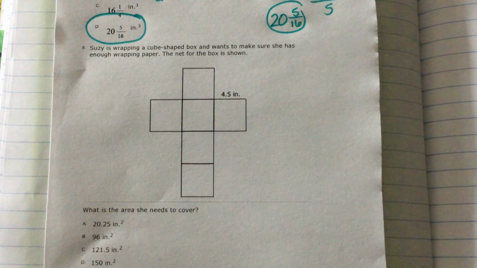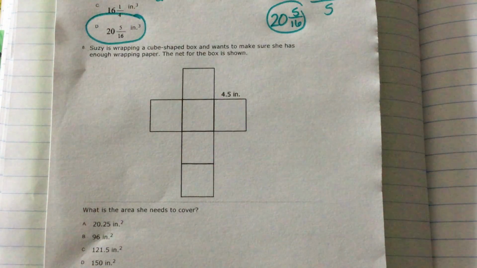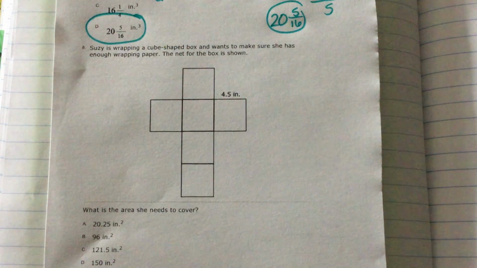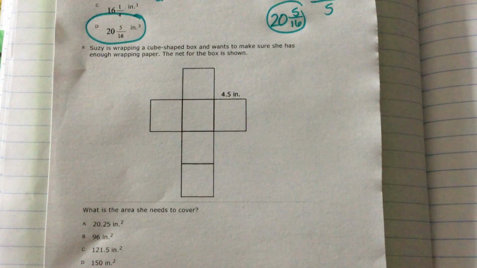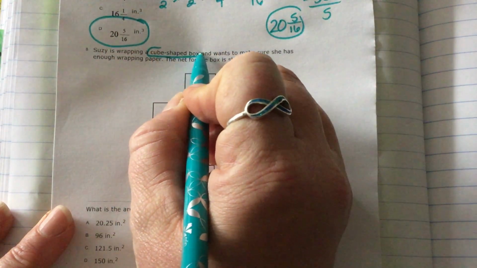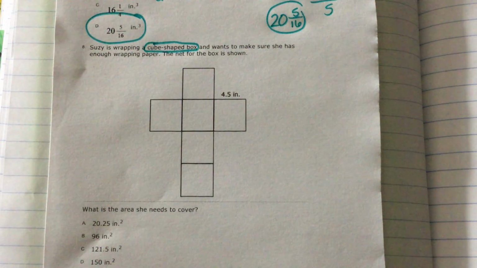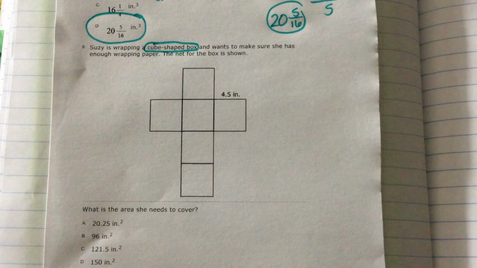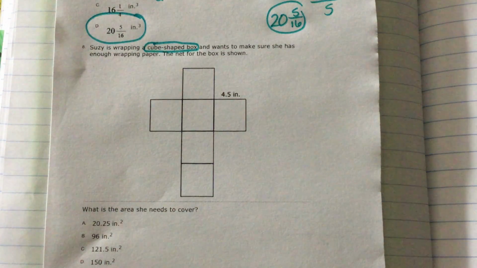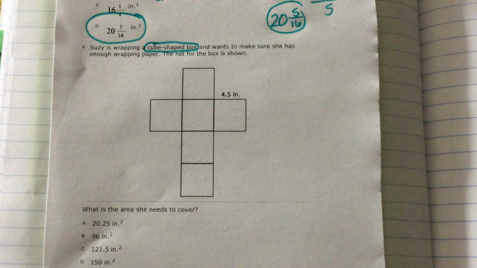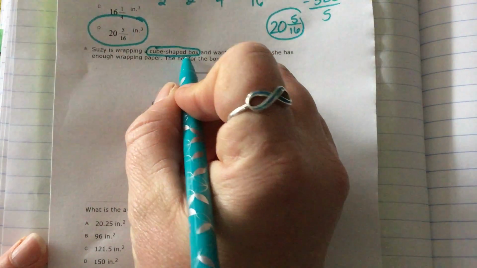So Susie is wrapping a cube shaped box and wants to make sure she has enough wrapping paper. The net for the box is shown. What is the area she needs to cover? All right, so cube shaped box. Why is that important? Brayden. Okay, so it means all sides are equal because they're all made up of what shape? A square. All right.